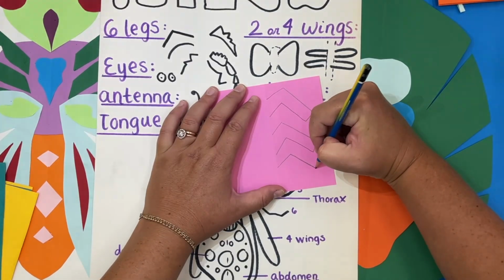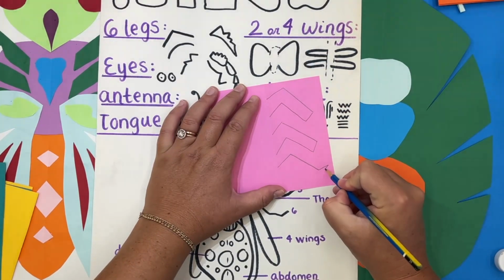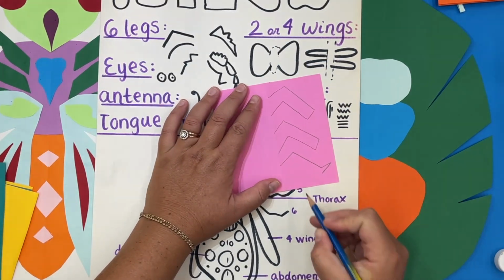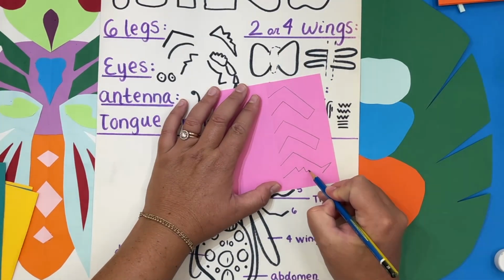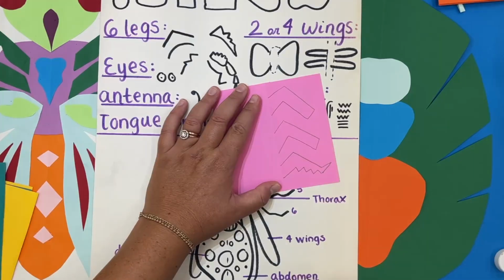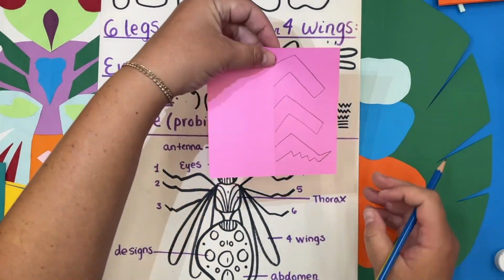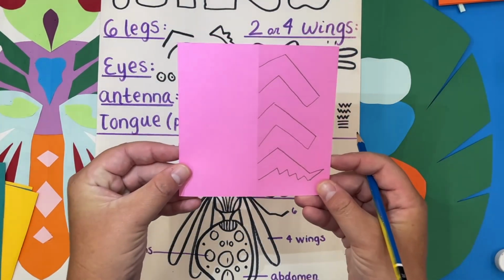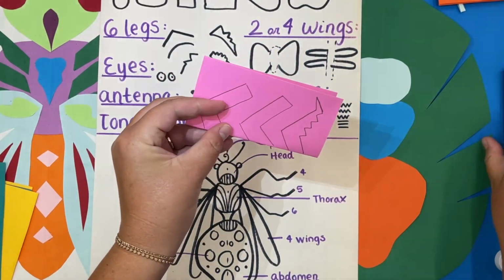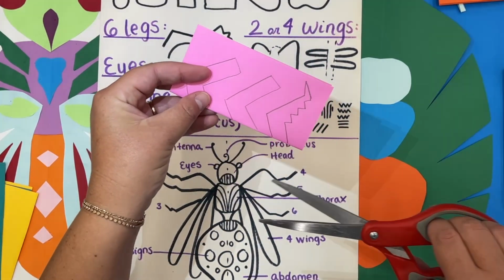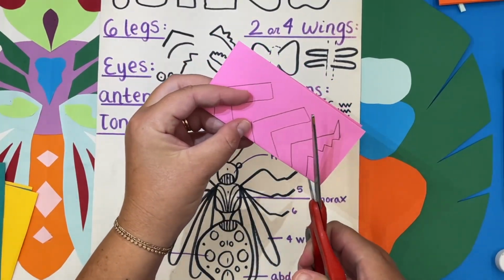I'm going to make a check mark with a little pointy on the end. And maybe some spikes along the edge. Now you'll say, Mrs. Shorgen, there's only 3. I need 6. Well, guess what? When we fold it to cut them, we are going to then cut them up the middle and have 6.